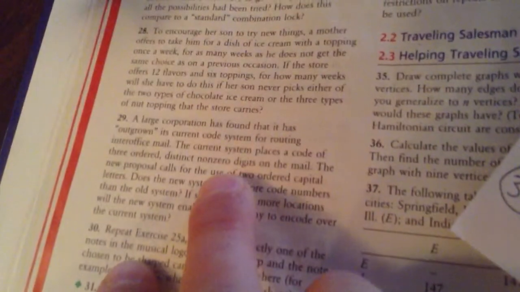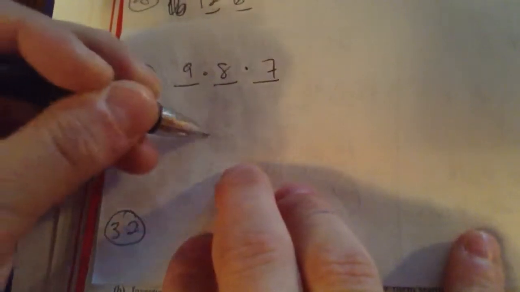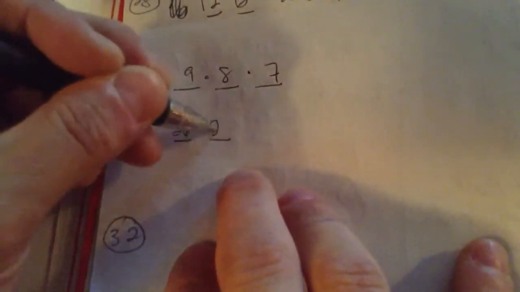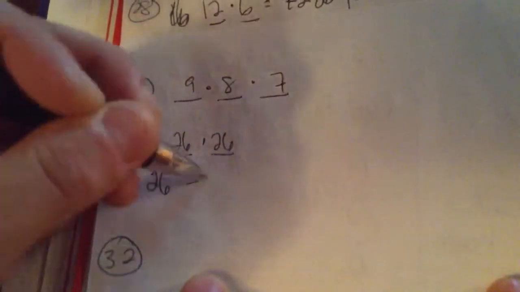The new proposal calls for the use of 2 ordered capital letters. Does the new system have more code numbers than the old system? And if so, how many more locations could they open? Well, here's the old system. The new system would have 2 letters, each 26. So if you want to know how many more locations they could service, it would be 26 squared minus 9 times 8 times 7.